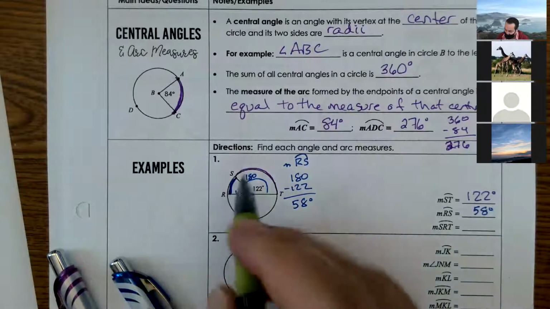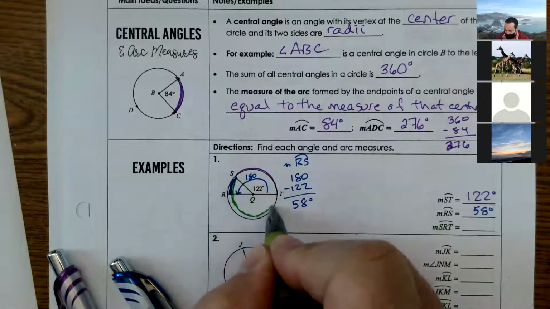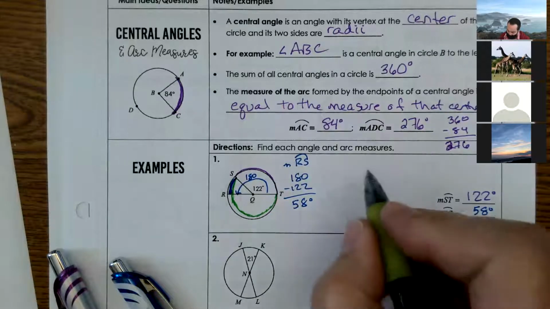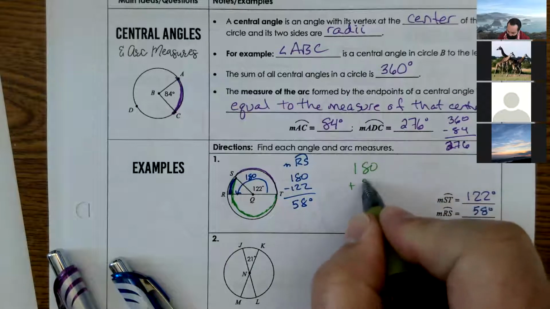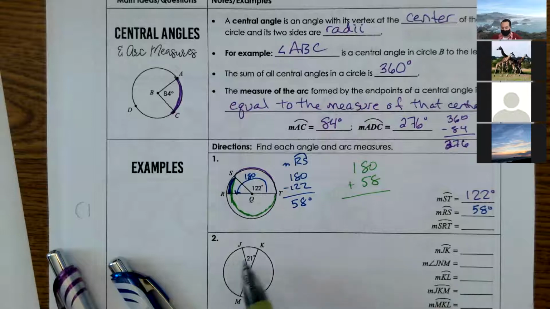And last one is SRT. So starting from S, working its way around there to T. What do you think? Good. How'd you get 238? Good. Now, I haven't taught you that we've got this additive opportunity here.